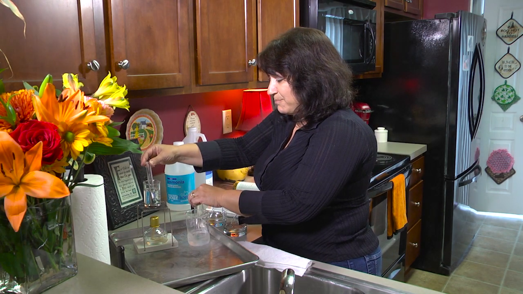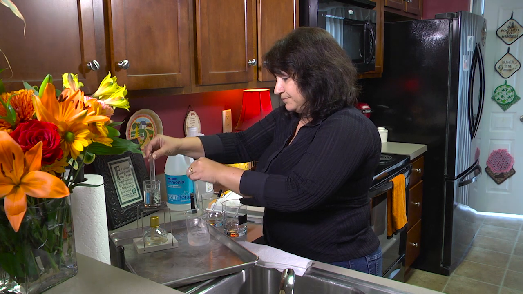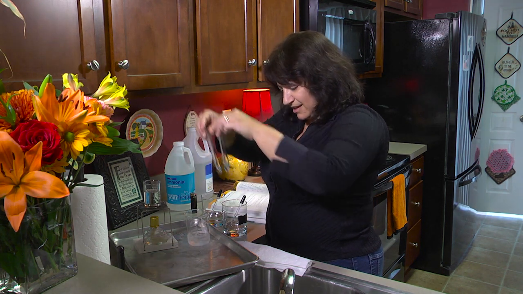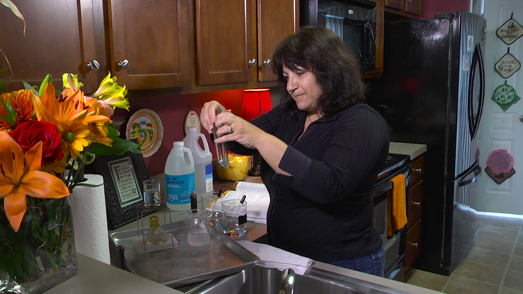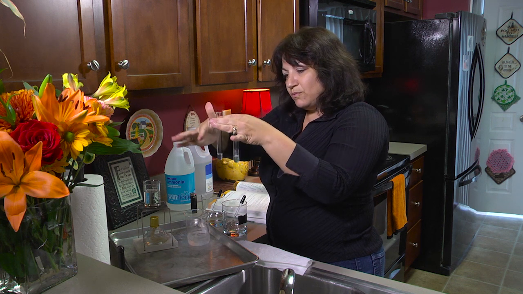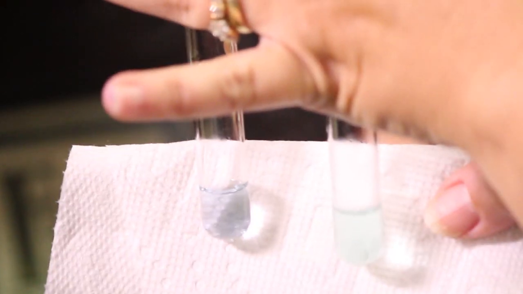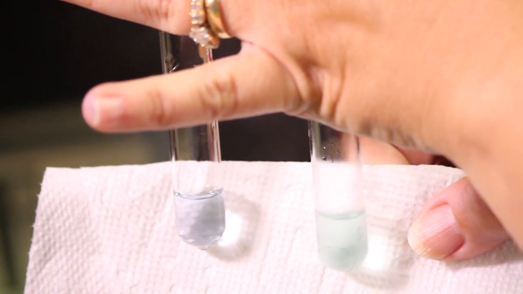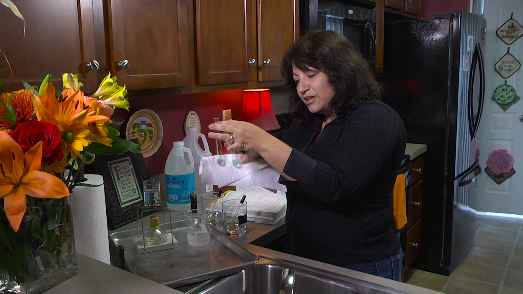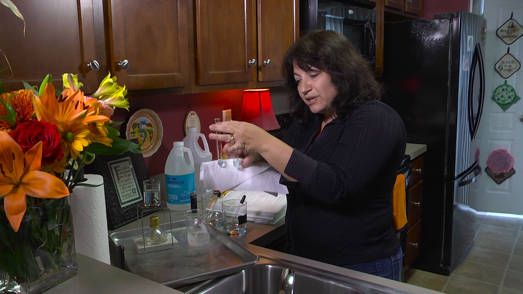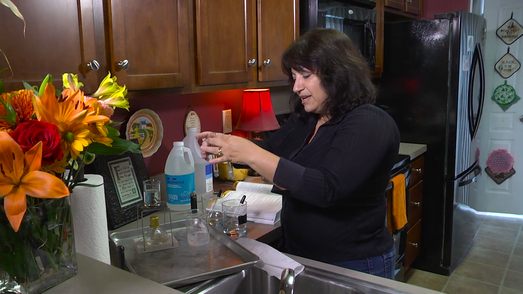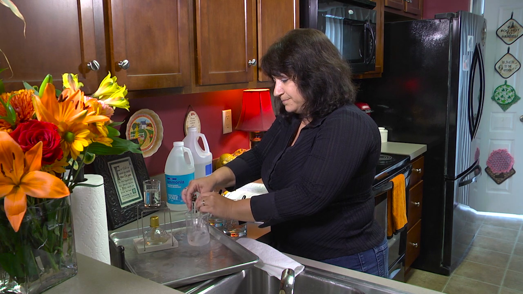Okay, now let's compare. I'm going to take both of them out of solution and compare the colors. Let me drip off the edges there. Okay, this one right here is the hot, and this is the cold. And take a look at the colors. It's a little bit subtle. But the one that was in the hot solution is blue, and the one that was in the cold solution is green. I'm going to put them both now in the ice water again.